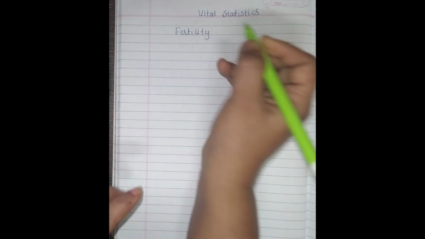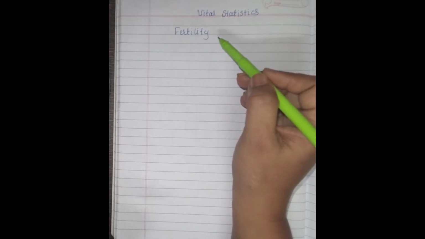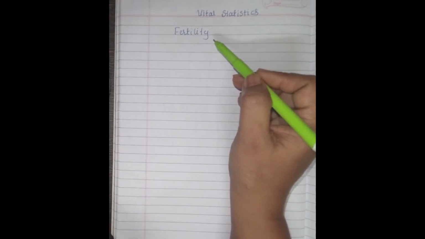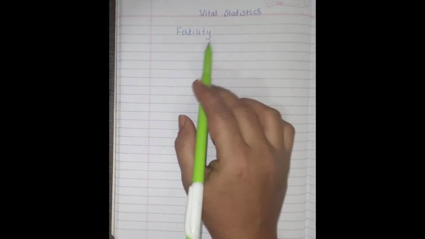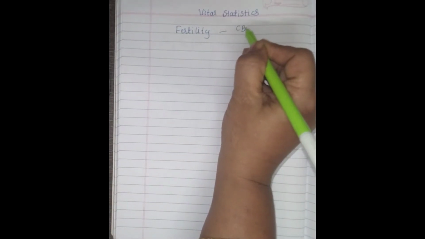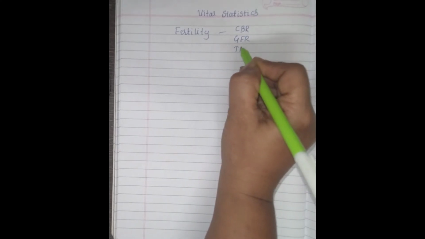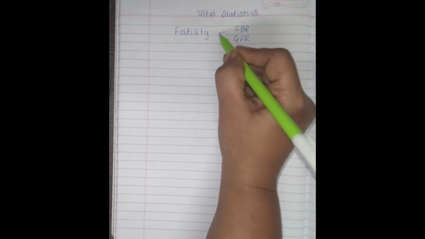These 1 mark questions they will ask: what is vital statistics, what are vital events, define fertility, define mortality. These definitions they will ask as 1 mark questions. And one more thing in vital statistics, fertility: how to calculate the fertility. You have to calculate the CBR, GFR and TFR.